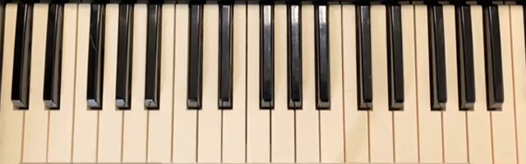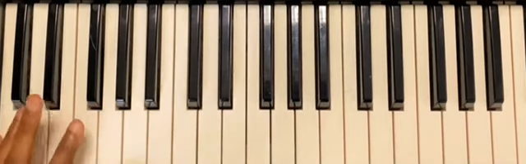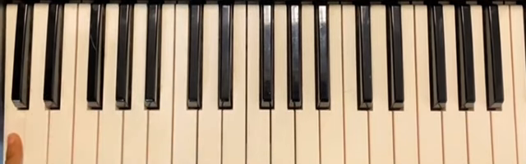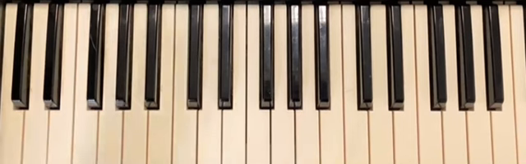So now, how do we know these keys? Forget about A, forget about B, and let's jump into C. The first key that you see here is key C. And why is it key C? Now, there are diverse ways of knowing the names of the white keys.